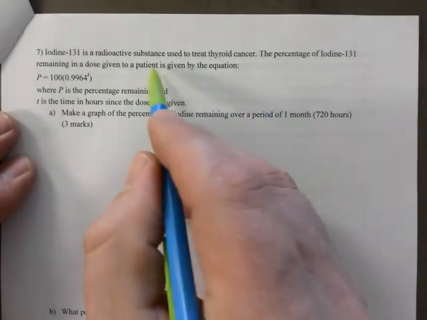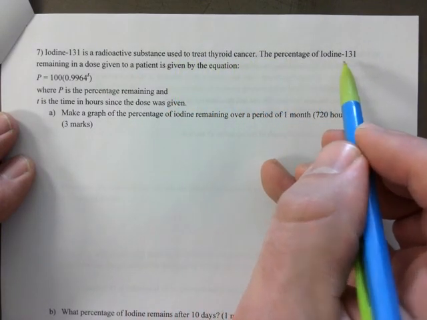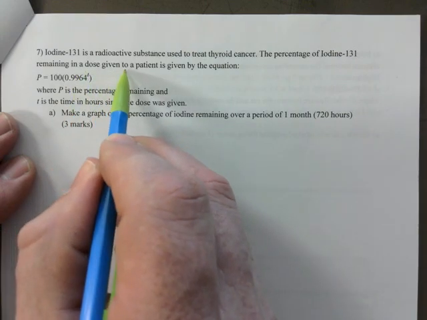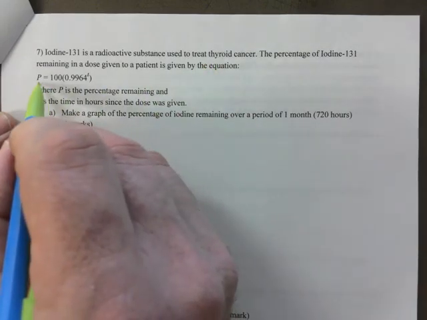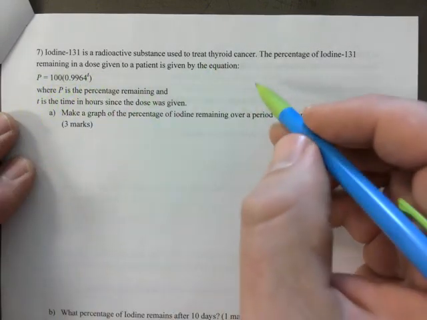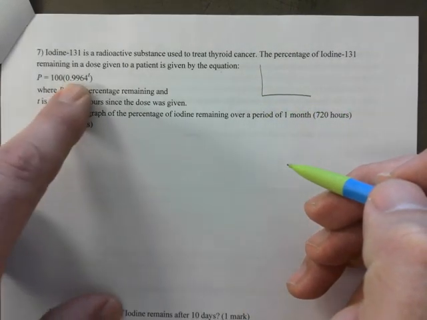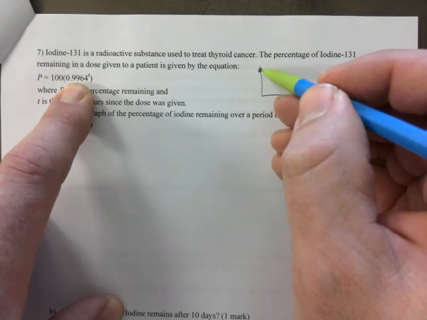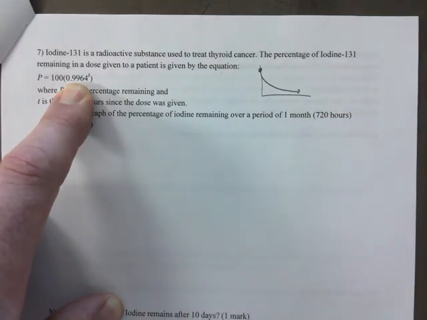Iodine is a radioactive substance used to treat thyroid cancer. The percentage of iodine in a dose given to patients is based on the following equation. Is this exponential, and is it increasing or decreasing? Decreasing, because the base is less than 1. So it starts somewhere here, and it's going to find its way towards the x-axis, never crossing it.